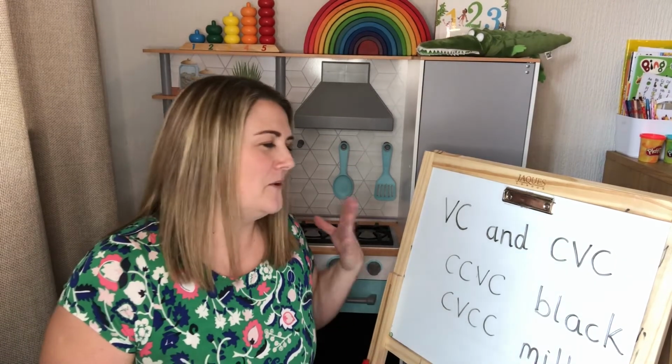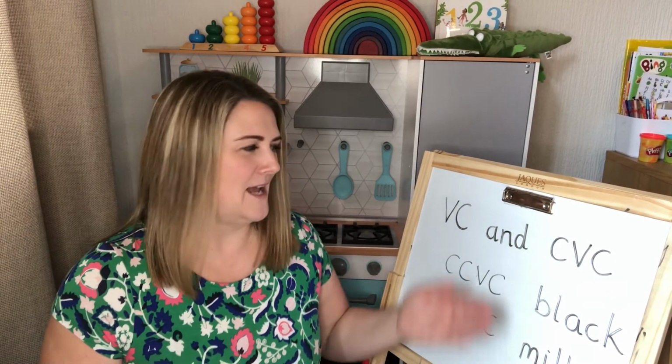So next up is a term that we use probably a bit too much, and it's really simple when you know what it means. So VC, vowel consonant, and CVC words, consonant, vowel, consonant. So this is what we start with when we start with our reading. So we've got our tricky words, and we have these type of words, the simple words that we can sound out using our phonics to be able to decode those words.